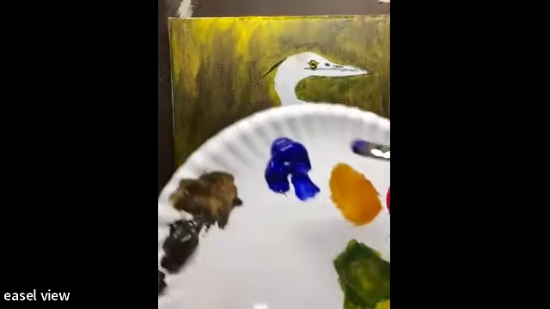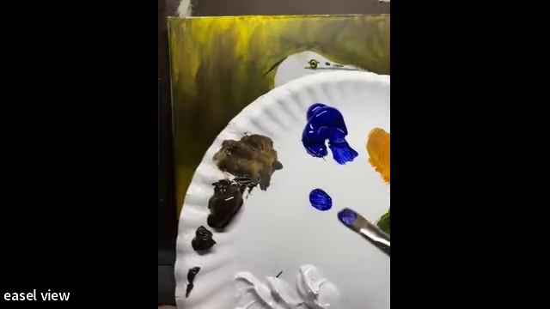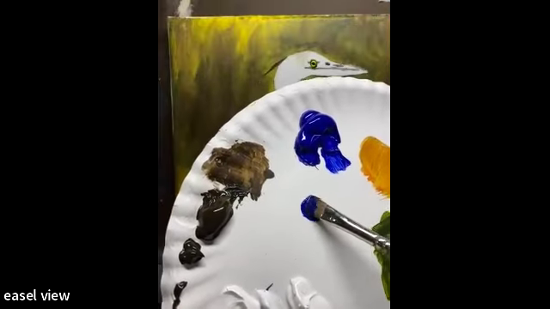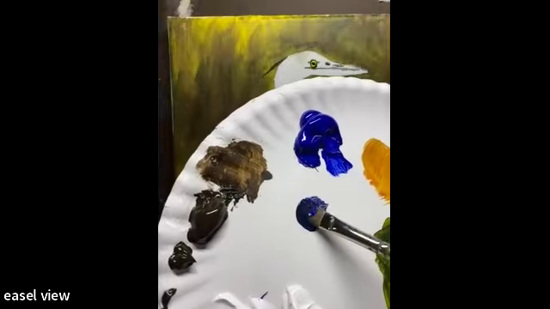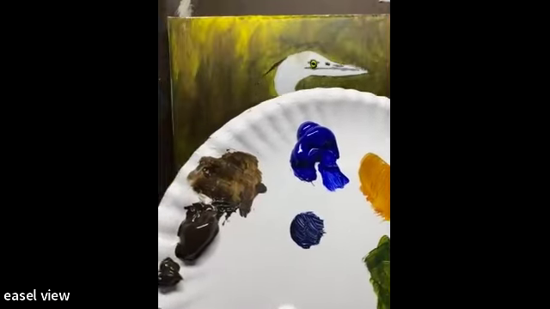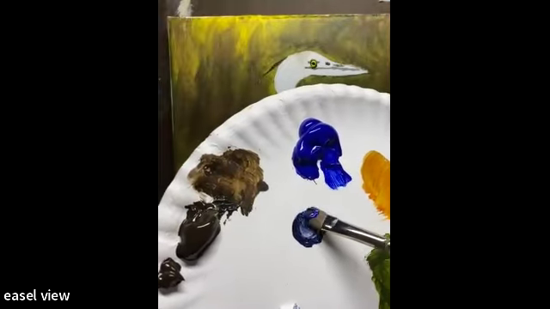So to make that something, something, I'm going to take that color, put it in the middle, and put a touch of umber in it. The umber is going to gray it down and make it darker. Now I have a very dark version. I'm going to lighten it just a touch with a little bit of white.